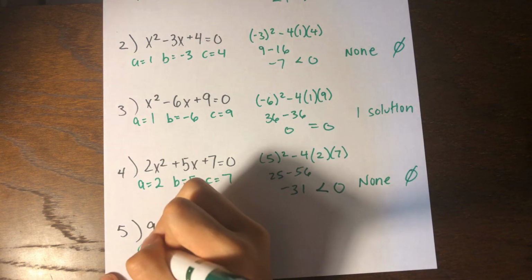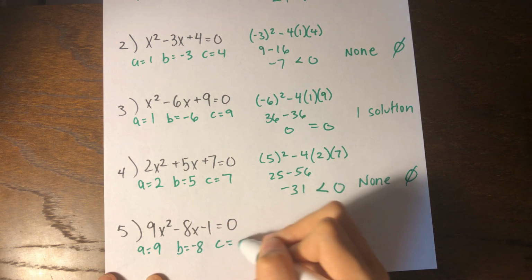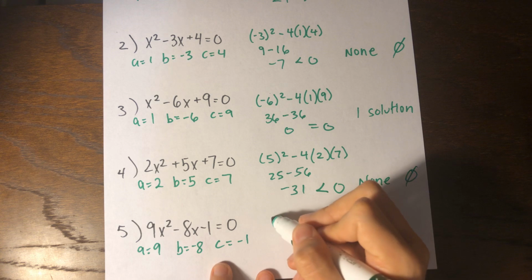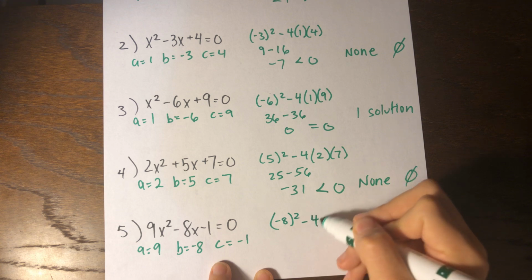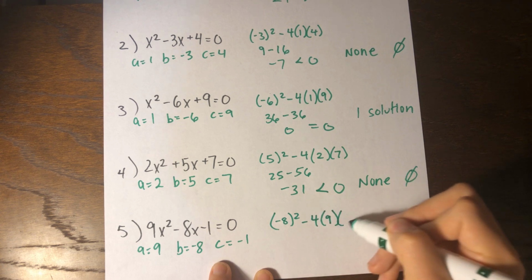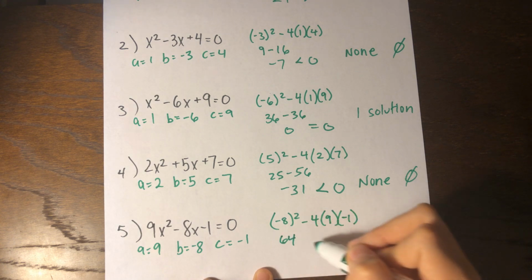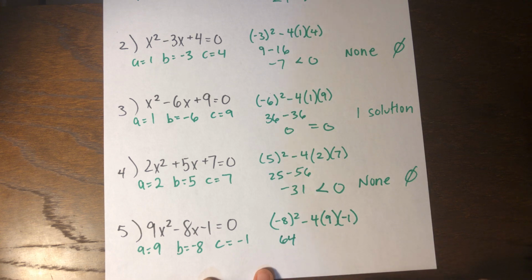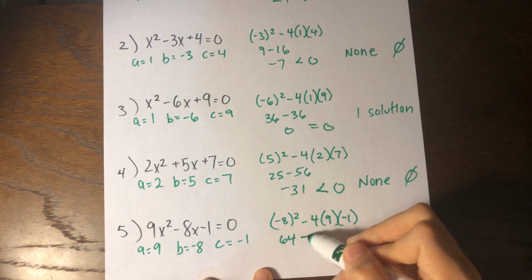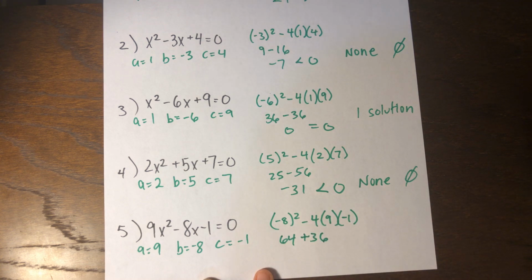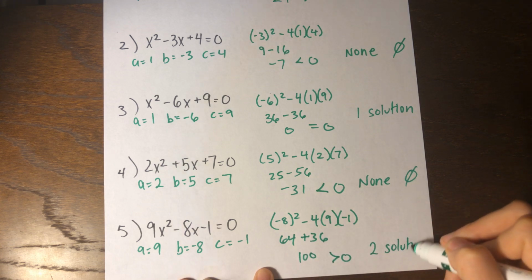So let's look at this next one. A is 9. B is negative 8. And C is negative 1. So I'm using b squared, so negative 8 squared, minus 4 times A, which is 9, times C, which is negative 1. Negative 8 squared is positive 64. 4 times 9 is 36. Times negative 1 is negative 36, a negative and a negative, so we have plus 36. 64 plus 36 is 100. This is greater than 0, so we have 2 solutions.